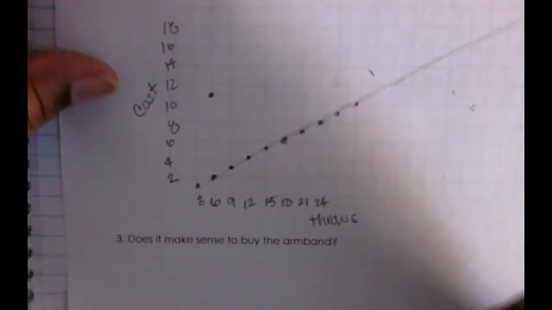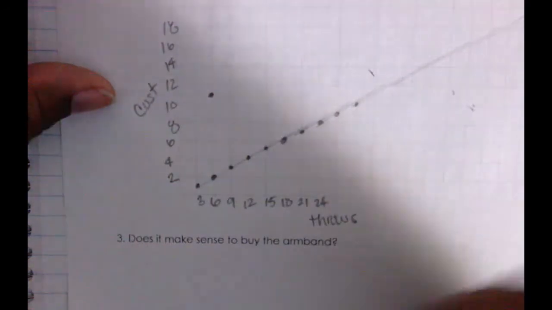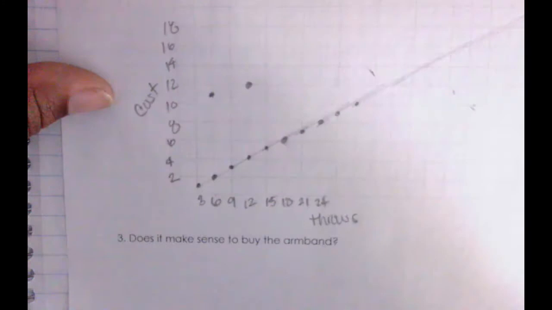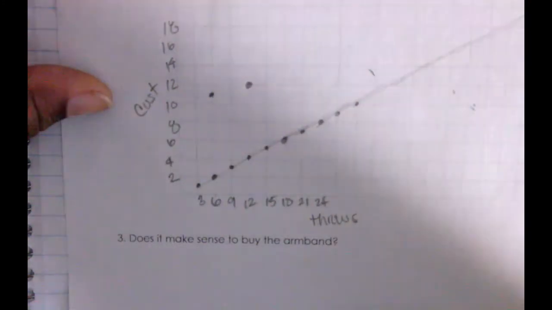Now, here we're going to count multiples of 6. If I get 12 throws, then I'm going to pay $12. Because 12 over 6 is the same thing as 2. 10 plus 2 is going to be 12.